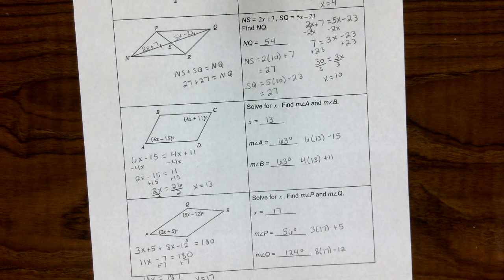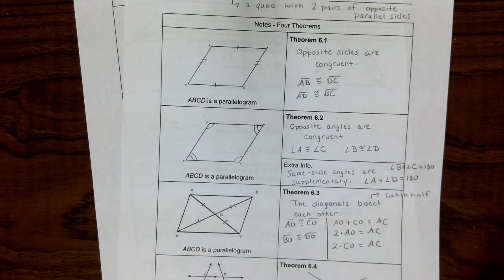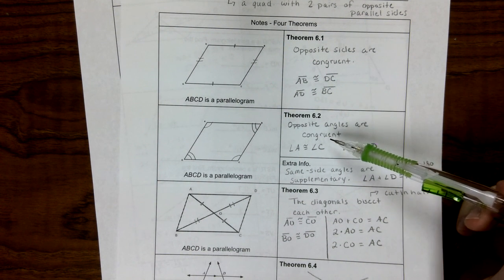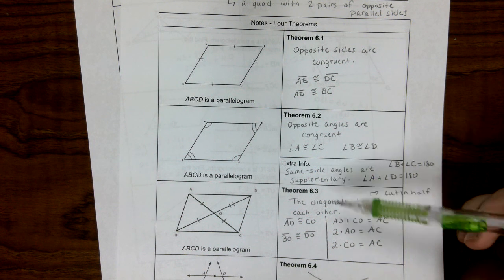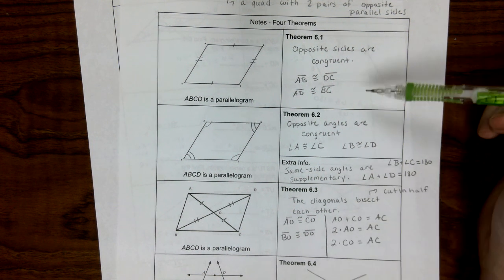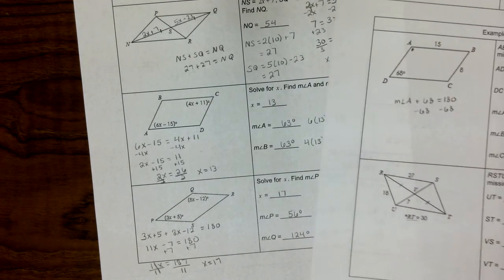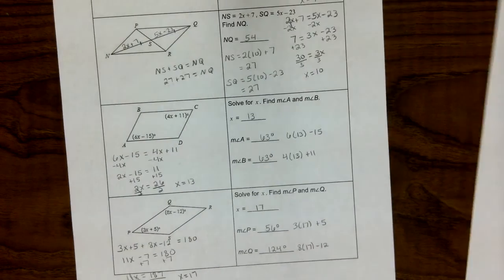All right, that's all I have on properties of parallelograms. So the whole idea here, guys, you must know these theorems. You must know that opposite sides are congruent, opposite angles are congruent, the same sides are supplementary, the diagonals bisect each other. You have to know this. And then you use that fact to solve these problems.